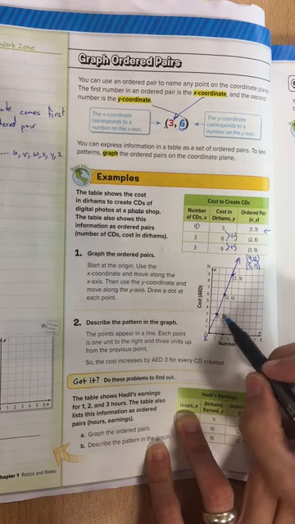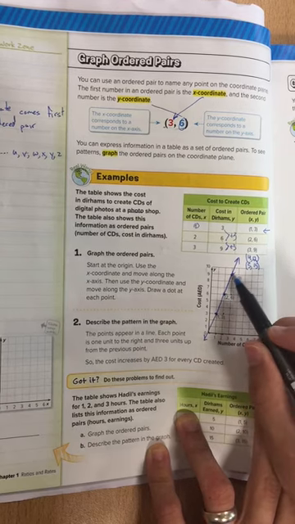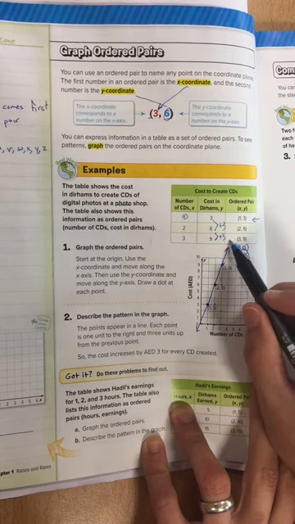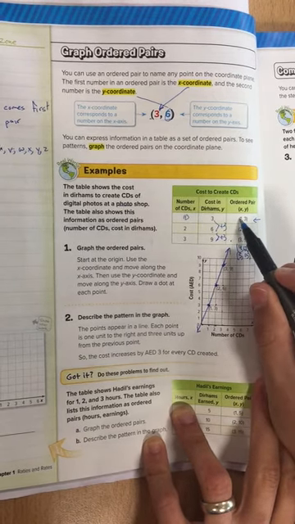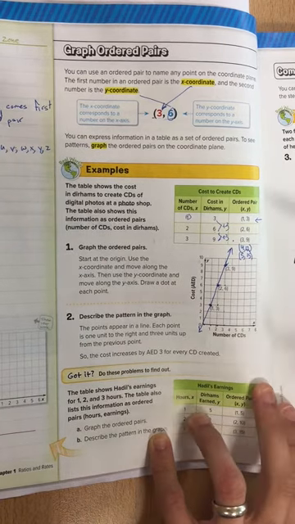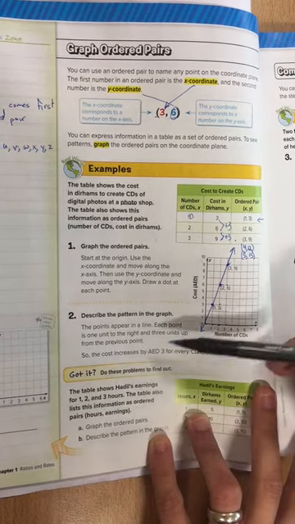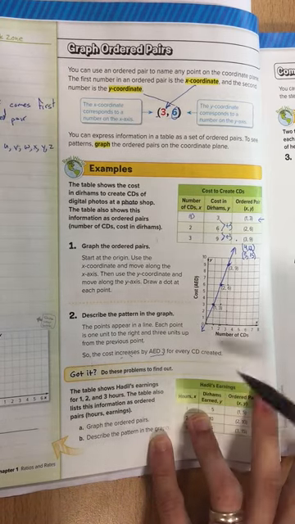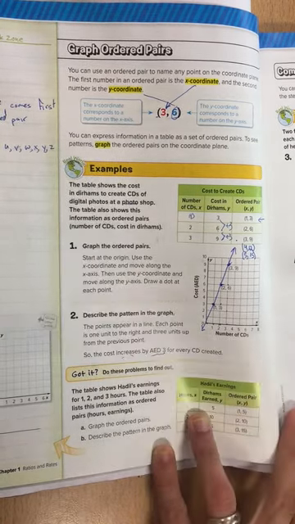Here's another point, it's 1 unit to the right, 3 up. 1 right, 3 up. So guess what? The next one is going to be 1 right, 3 up. And that line will continue if you had a big enough coordinate plane. Okay? So what does that mean? It simply means that the cost increases by 3 AED for every CD.